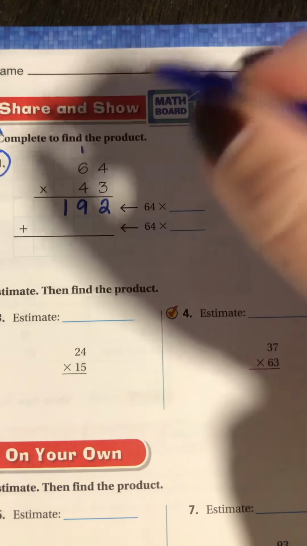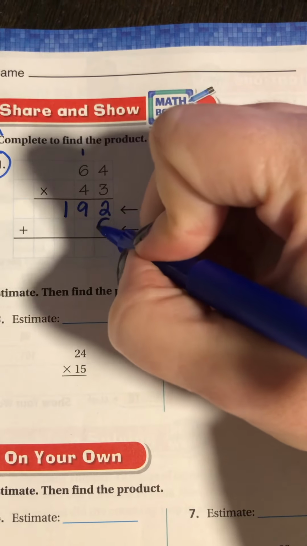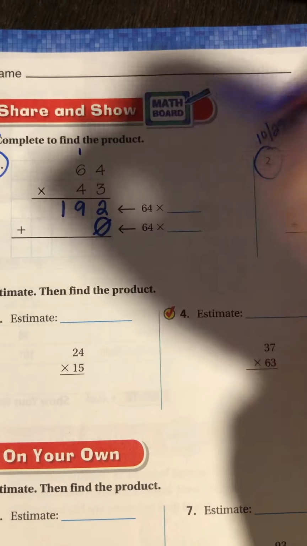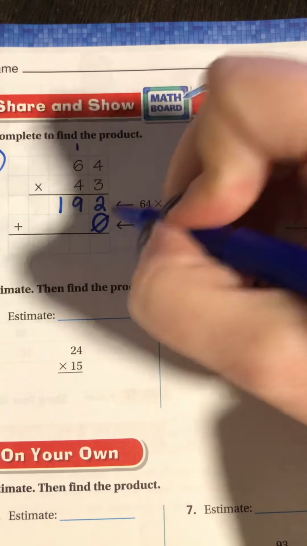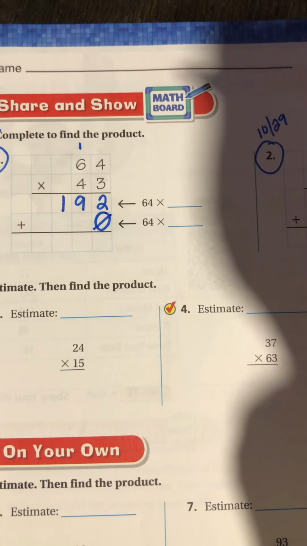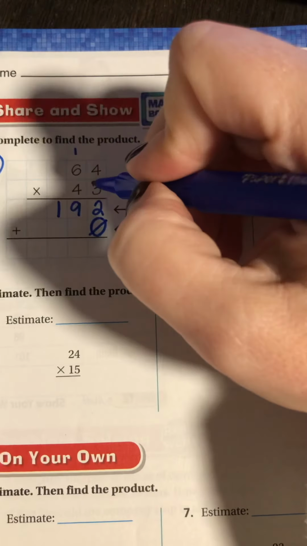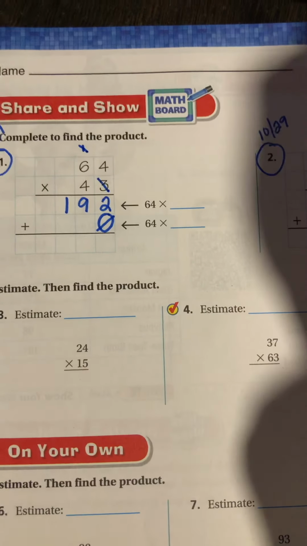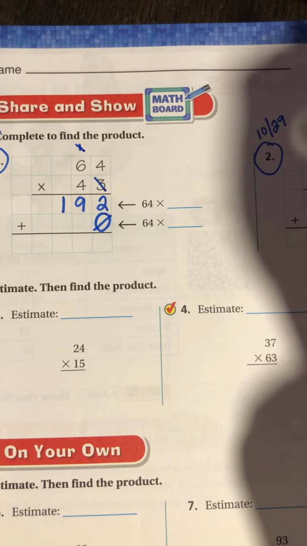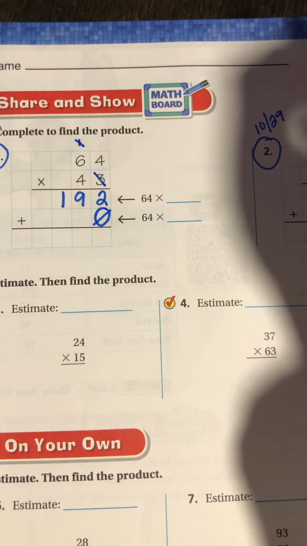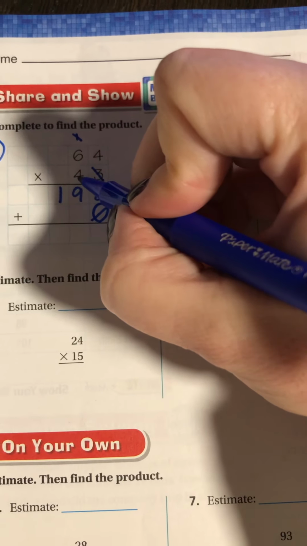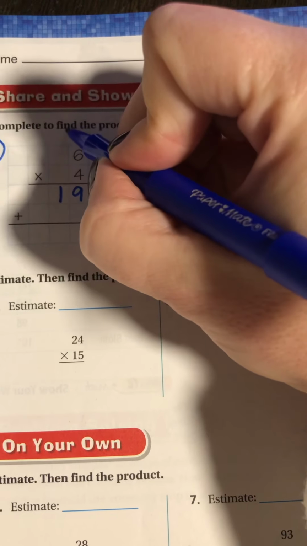Now, I call it a Ghostbuster, but all it is a 0, just a placeholder, but sometimes Ghostbuster is easier to remember, okay? So I just do a little Ghostbuster sign, but it's just a 0. So I am done with this 3, and I am done with this 1. So I like to make sure that I cross those things out to make sure that I know I'm done with them, okay? So now I move over to my tens and I say 4 times 4 is 16.